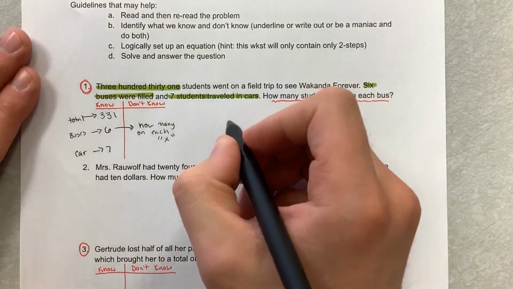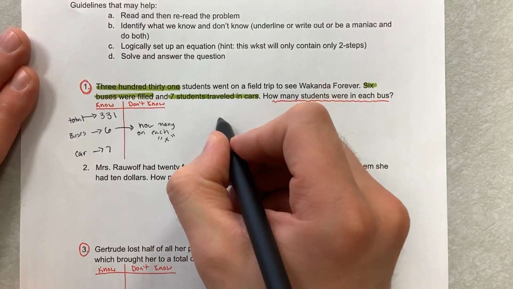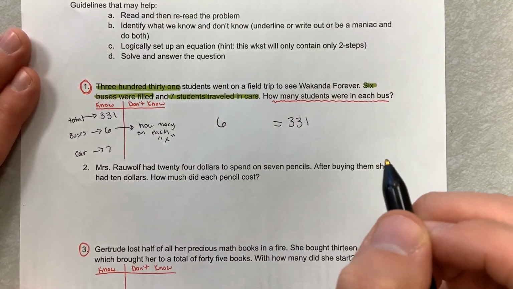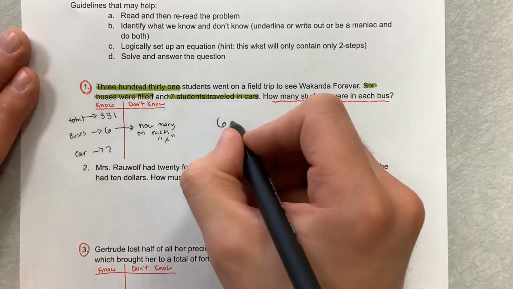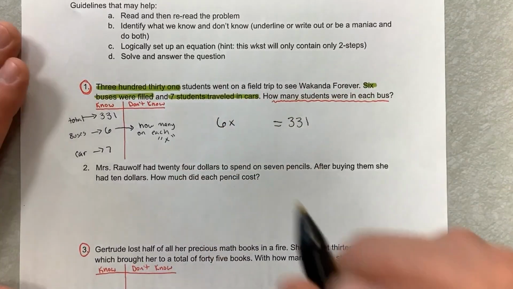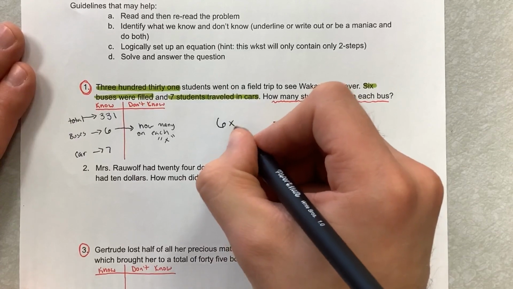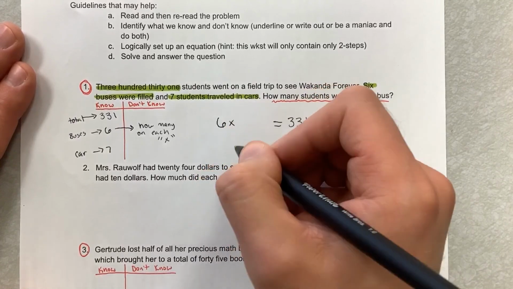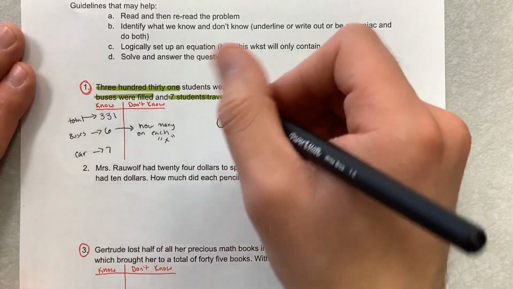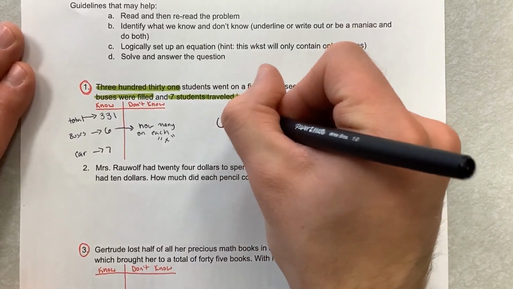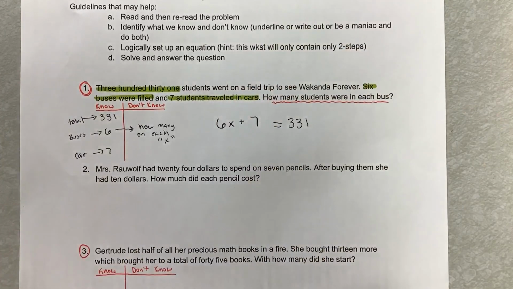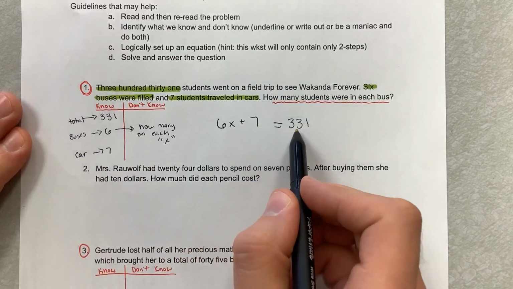So let's see here, 6 buses. 6 buses were filled. Well, I know there are 6 buses that went, but I don't know how many kids were on each bus. If I knew, I can multiply it by 6, so it looks like I should do a 6x here. If I knew how many students were on each bus, I can multiply it by that 6, and then I would know the total number of kids who went on each bus. I like that, looks good. 7 kids went in cars, plus 7, right? I'm just adding 7 more because 7 additional kids went with a car. Look at that, 6x plus 7 equals 331.